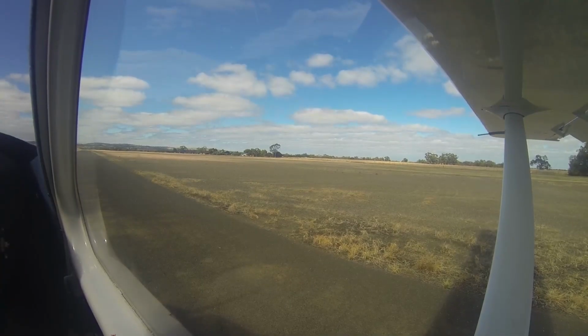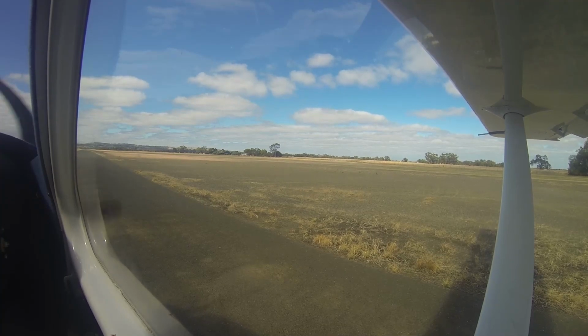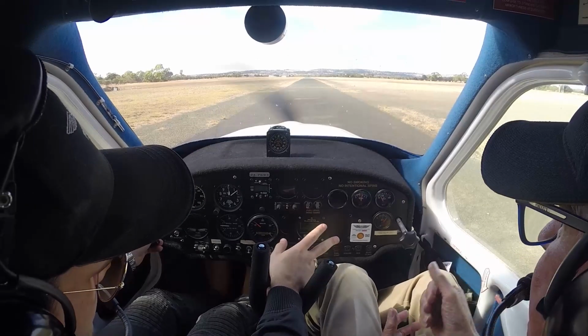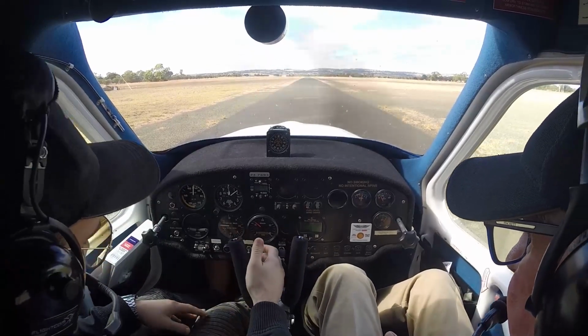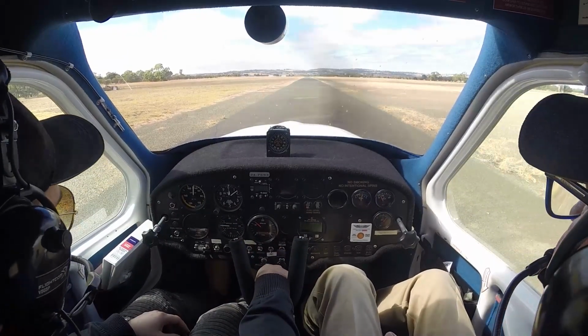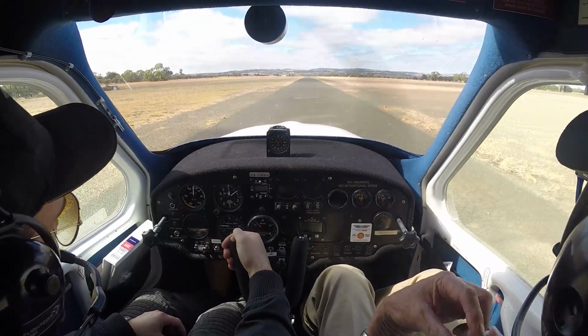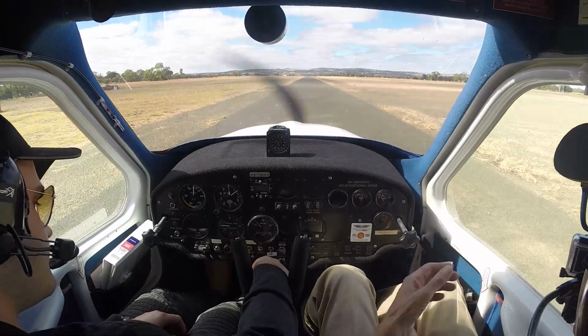Flap set first stage. Fuel pump is on. Fuel is sufficient. Instruments are all green. Just trim for takeoff. Good to go. Caller traffic, Jabiru 7693, lining up and rolling, runway 13, caller.